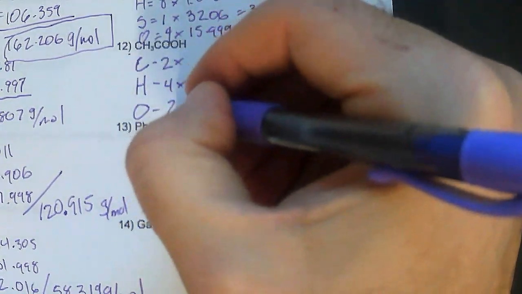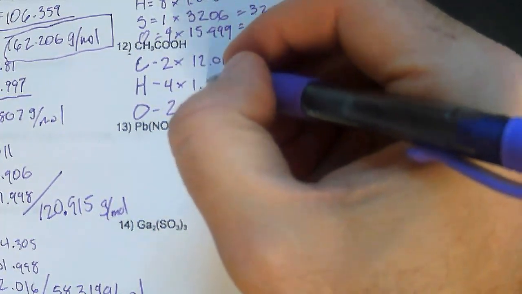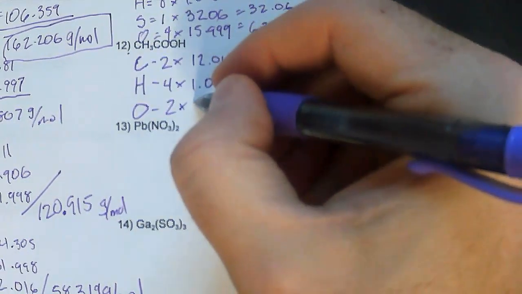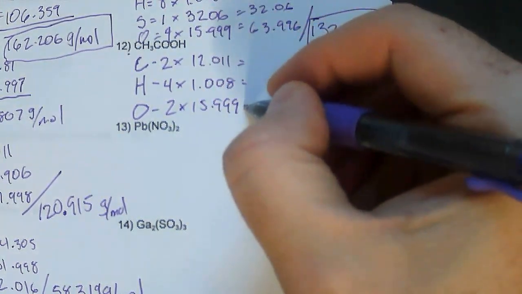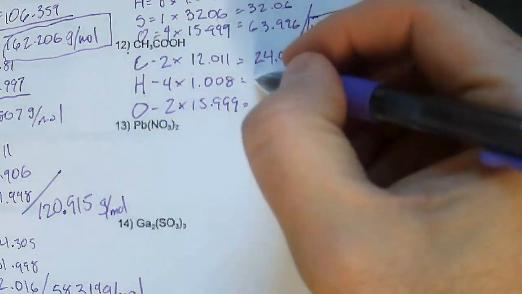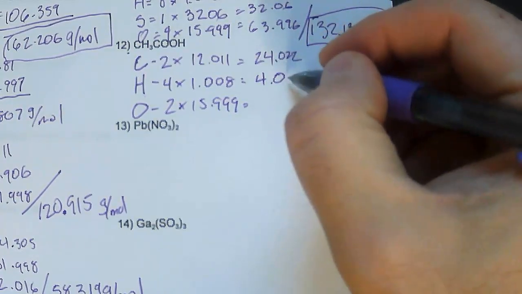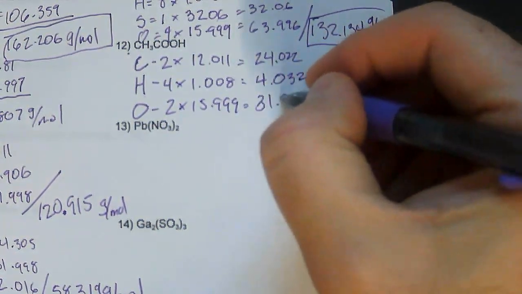Then we have 2 O's. So this is 12.011, 1.008, oxygen 15.999. And so we do the math. Okay. So this is 24.022, this is 4.032, and this is 31.998.